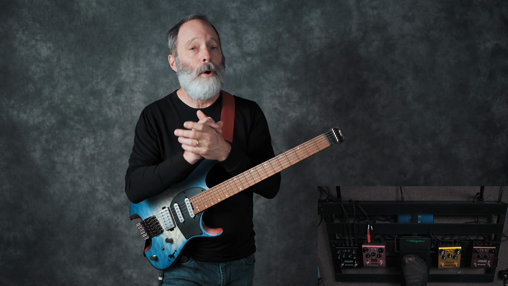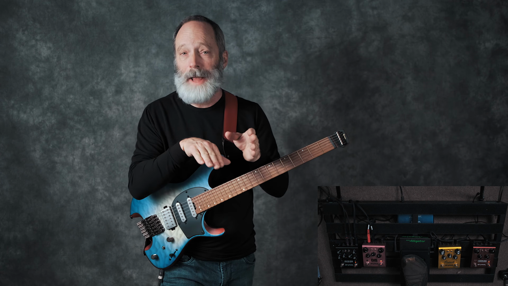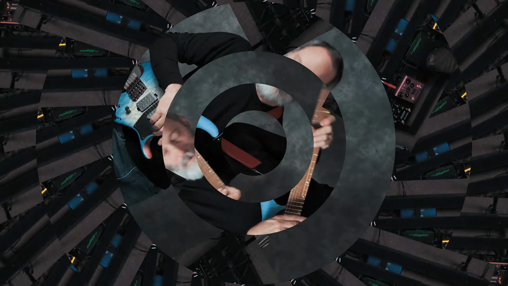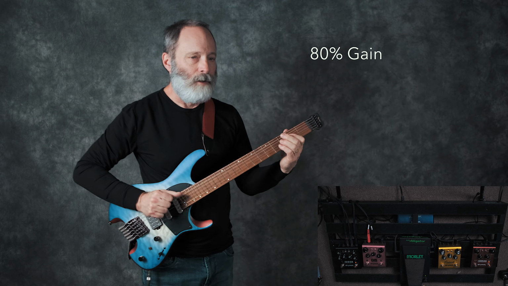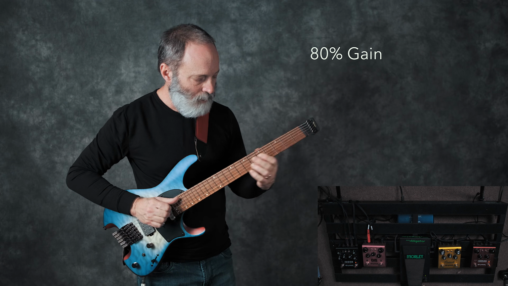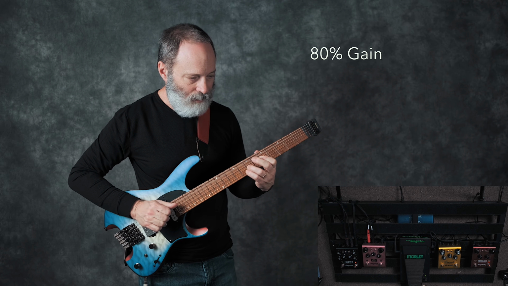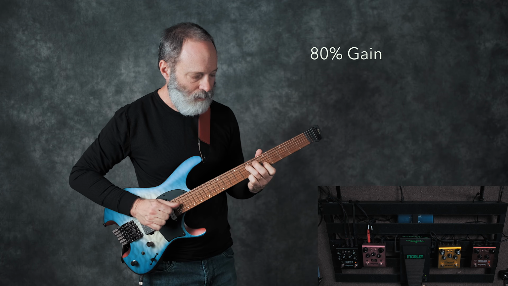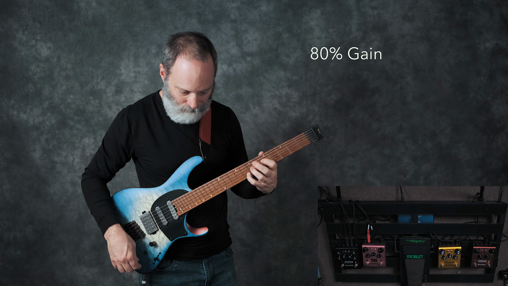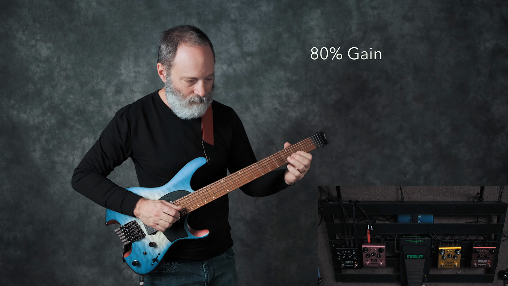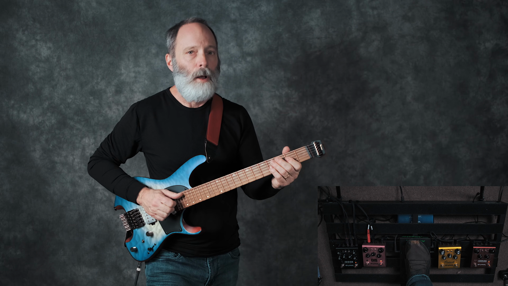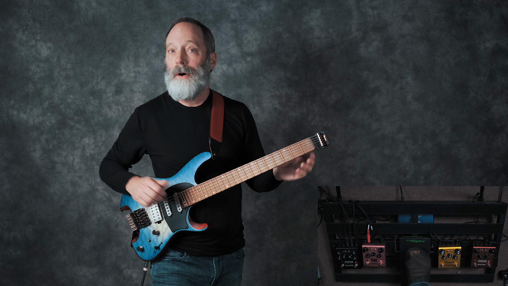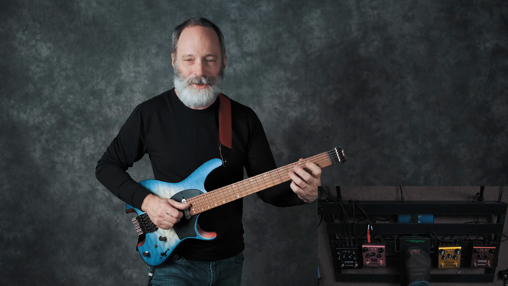All right, so let's go ahead and raise the amp model gain some more, up to 80%. All right, here's what the gain sounds like at 80%. Now, let me go ahead and turn that delay on. Whoa! Did you hear how loud those repeats are?